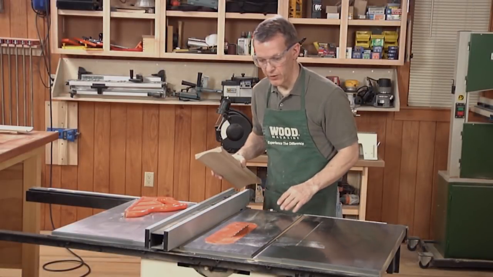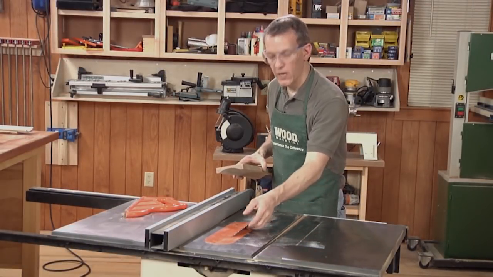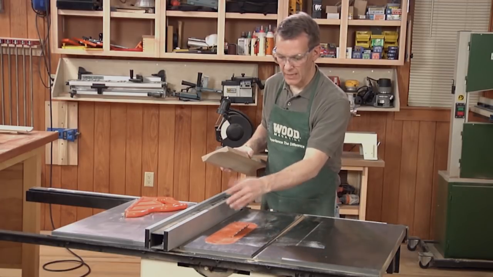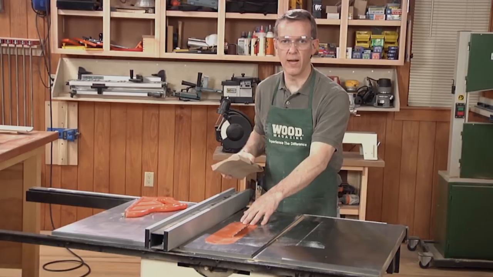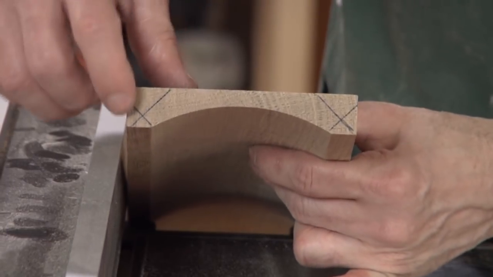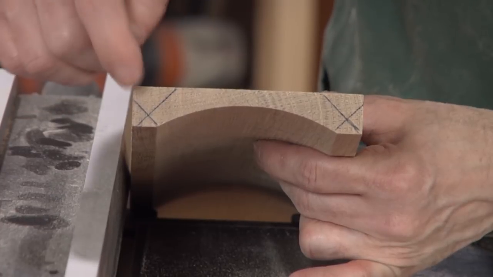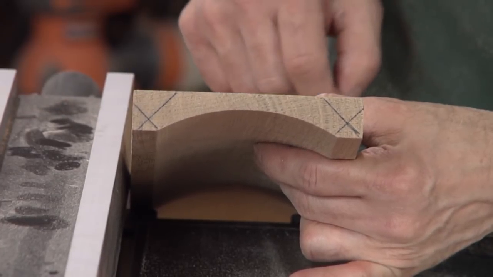Okay, I've got the rip fence back on the saw. I've swapped out my blade for a combination blade here, and I've also installed a new zero clearance insert that allows me to tilt the blade to 45 degrees. On the end of my cove blank, I've laid out the final profile. I've got to make 4 bevel cuts now, bevel rips, to bring the cove molding to final shape.